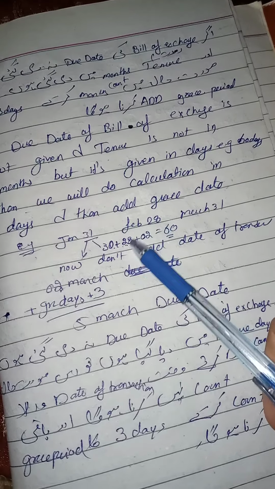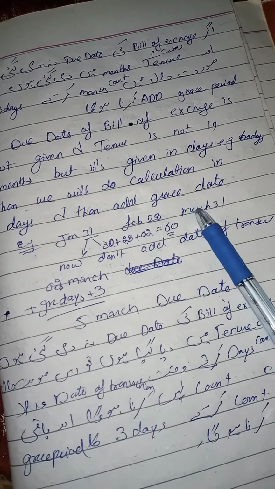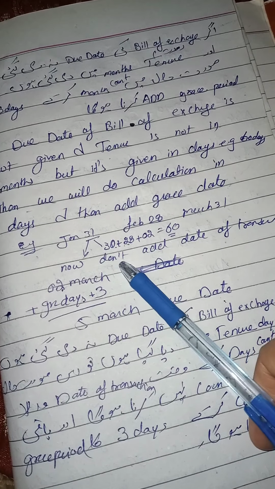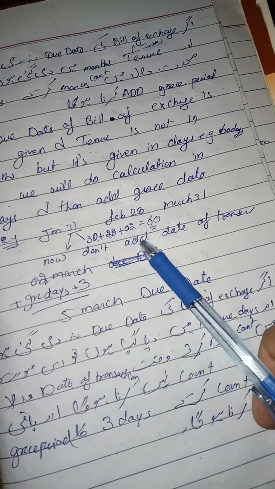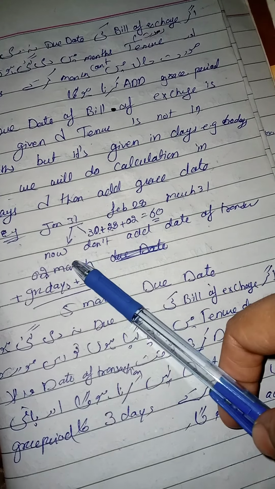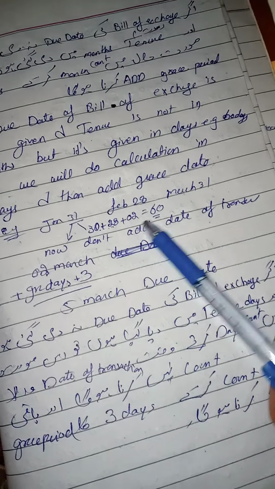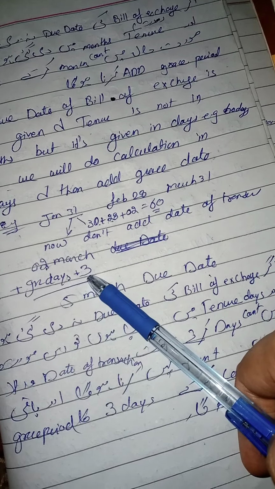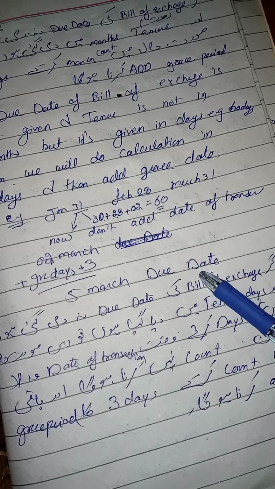30. 28 from the month of February, and 2 days we will take from March, and 60 days are available. Now don't add the date of transaction. So 2 March is the due date? No. Cut it. 2 March is not the due date. We have to add grace days, plus 3. So 5th March is our due date.